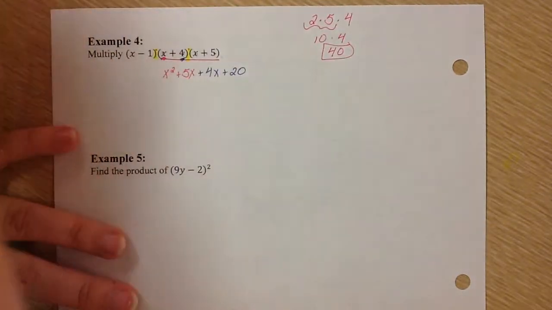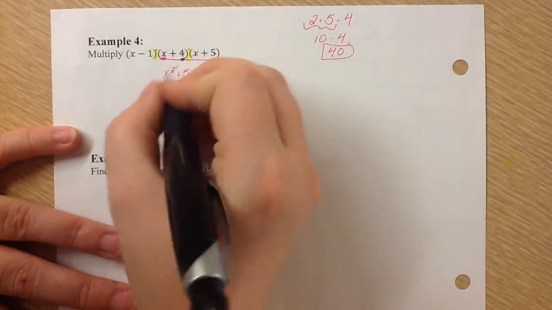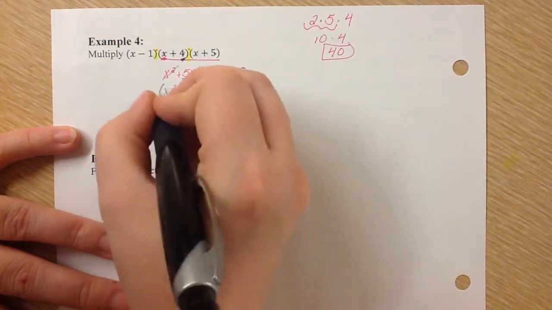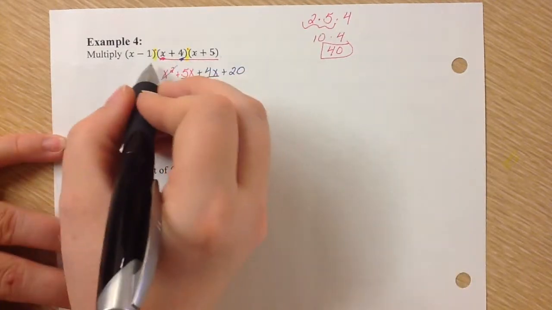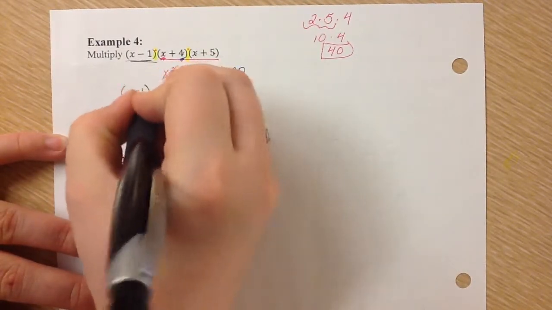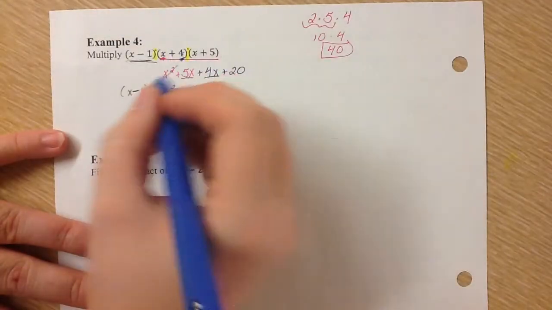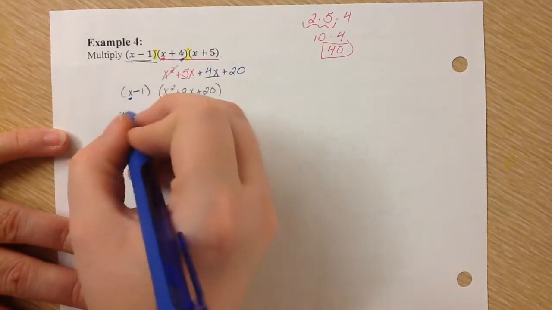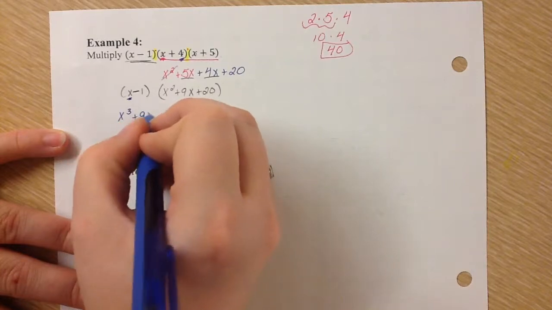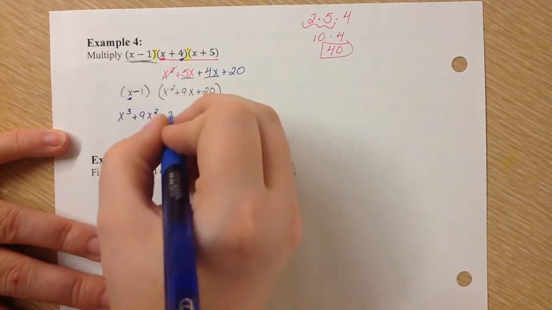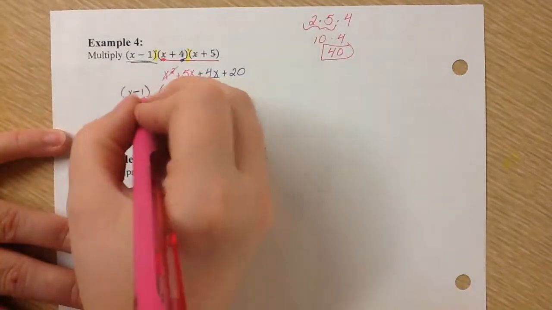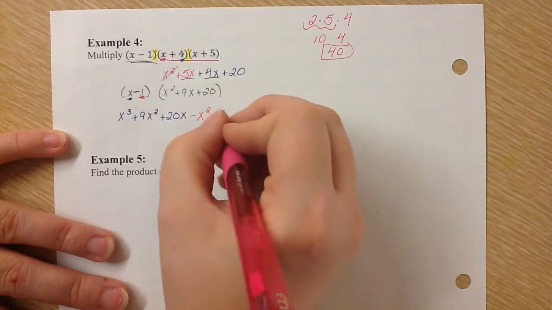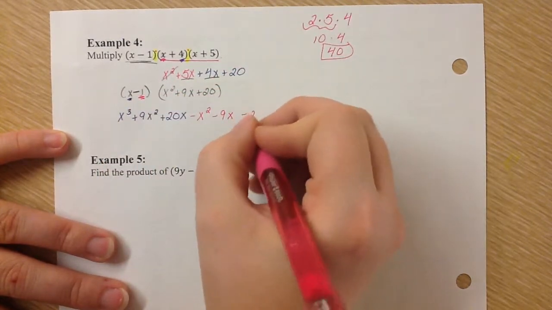So put together my like terms, I end up with x squared, 5x and 4x is 9x, plus 20. Okay, so I have x squared plus 9x plus 20, but I still need to multiply it by this guy, so by the x minus 1. So we bring that down, and now we start the process over again. Let's multiply by the x into this whole thing. So x times x squared, x to the third, x times 9x is 9x squared, x times 20 is 20x. Okay, now we multiply by negative 1. Negative 1 times x, negative x squared, negative 1 times 9, negative 9x, negative 1 times 20, minus 20.